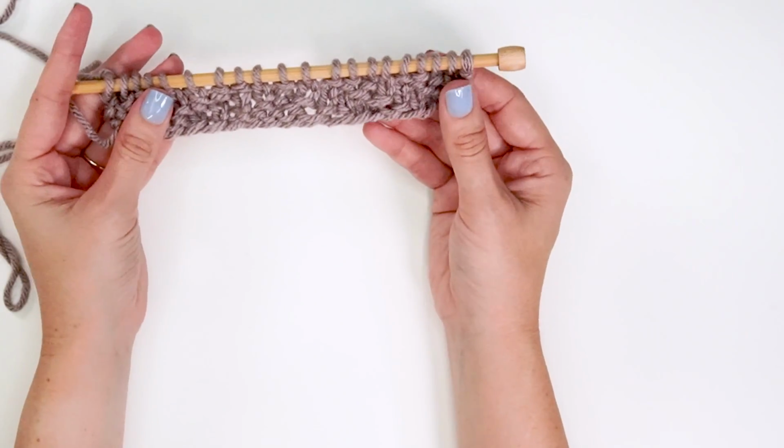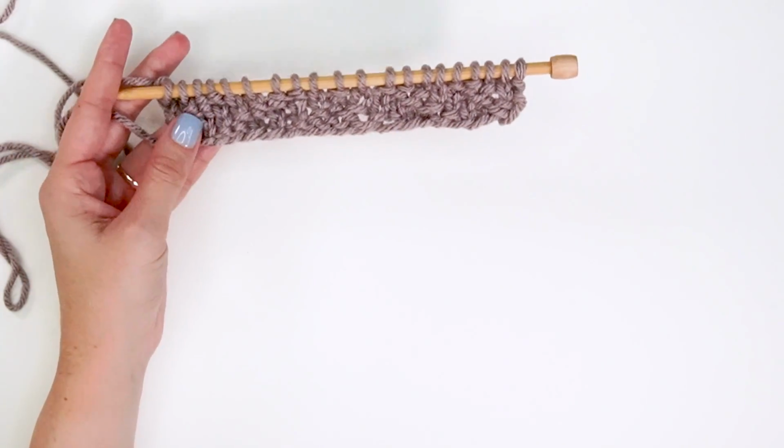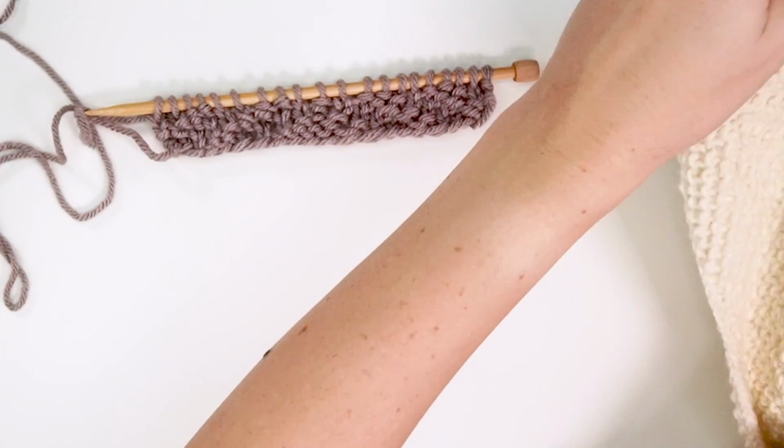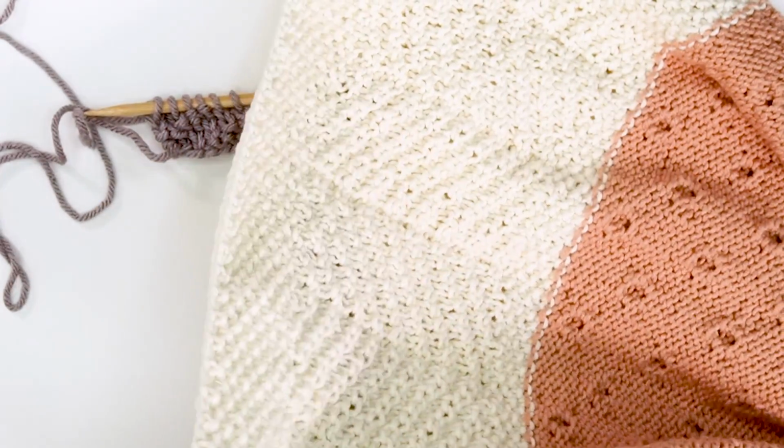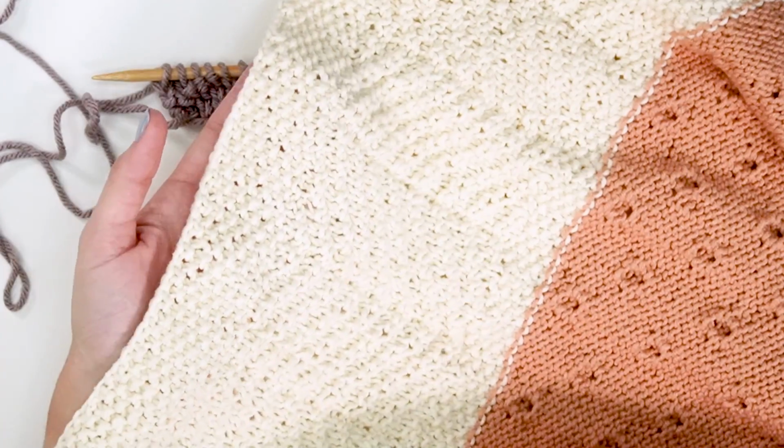So you'll just repeat that over and over again, and it will come out to being this beautiful, nice, soft textured chevron looking stitch just using simple knit and purl stitches.